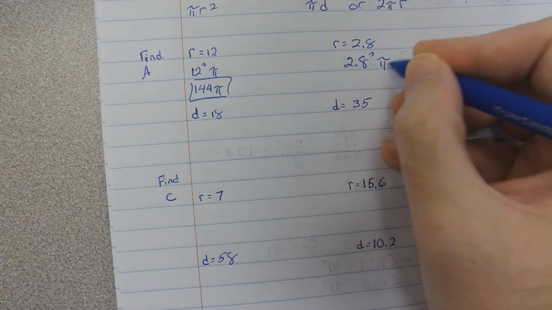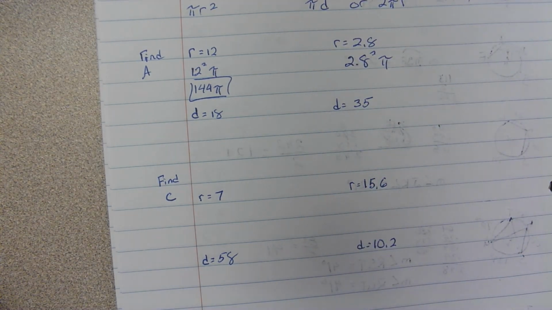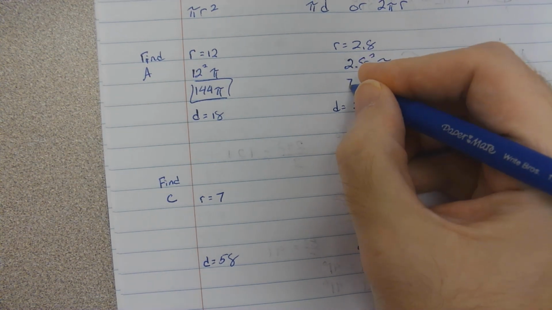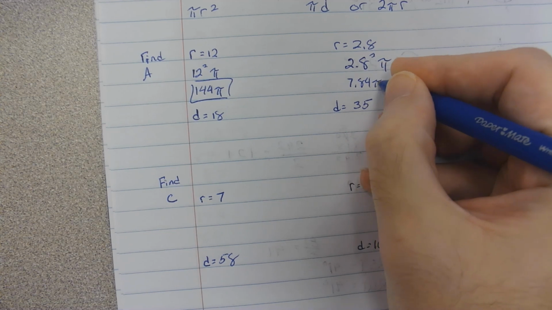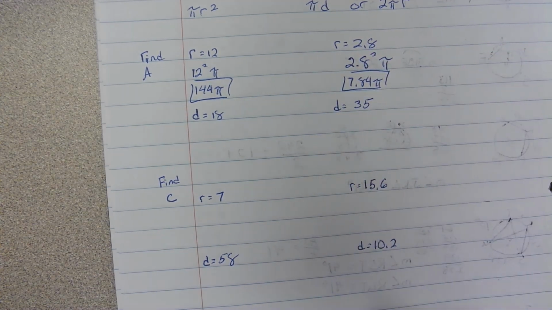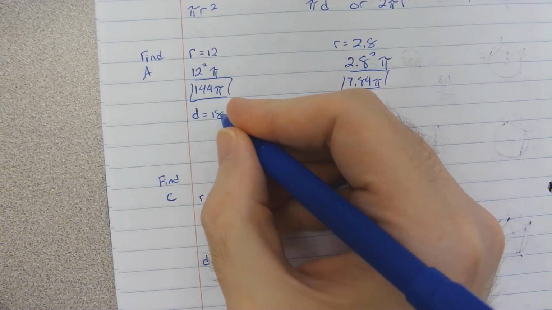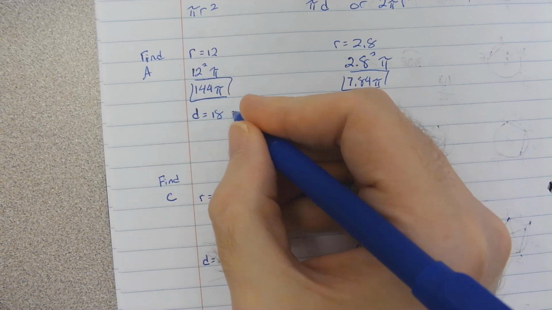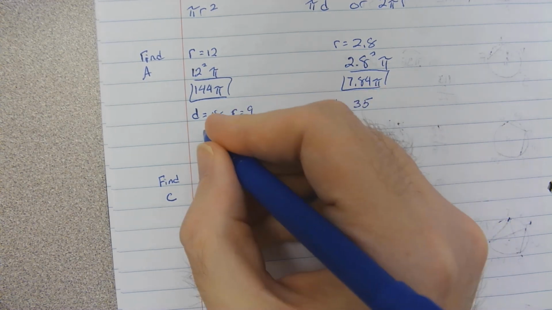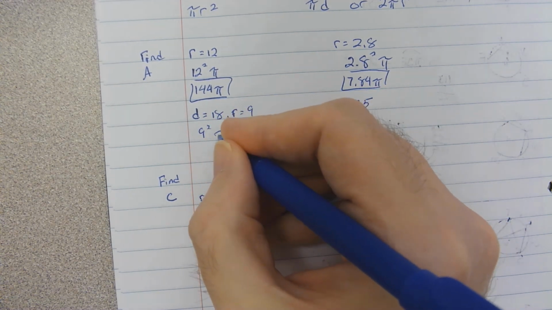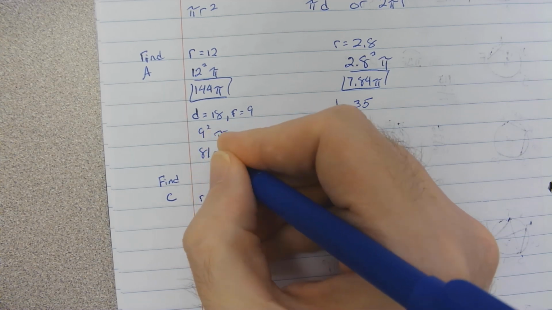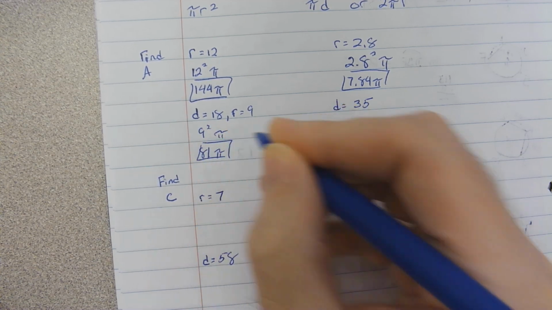2.8 squared pi. Well, 2.8 squared, I don't know off the top of my head, so the calculator says 2.8 squared is 7.84. So 7.84 pi. Now, we need radius, we have diameter. So since the diameter is 18, that means that the radius is 9. So that's 9 squared pi. 9 squared is 81. So 81 pi.